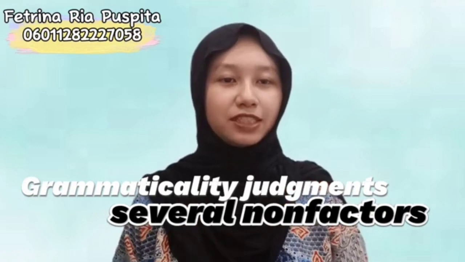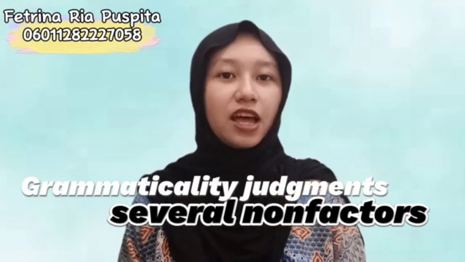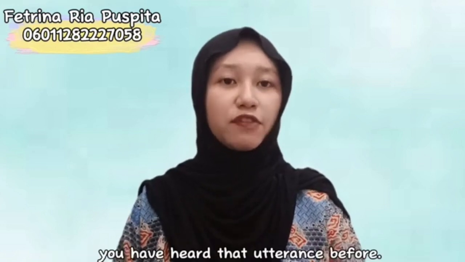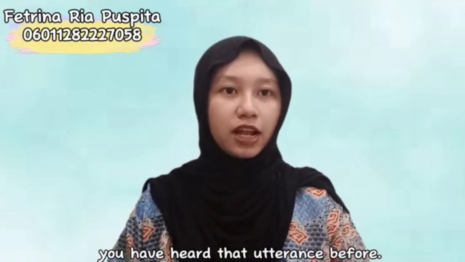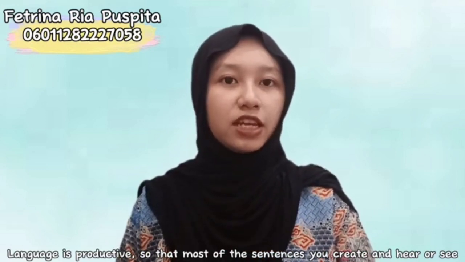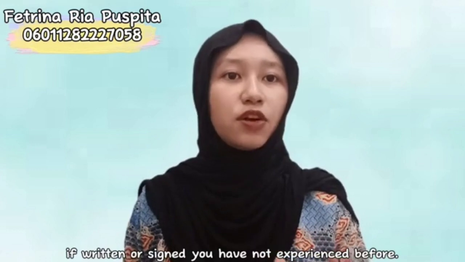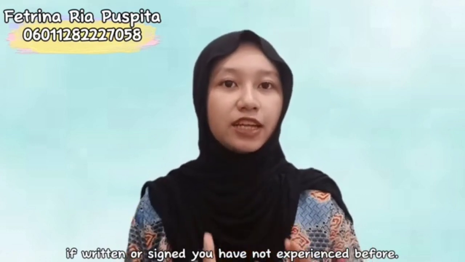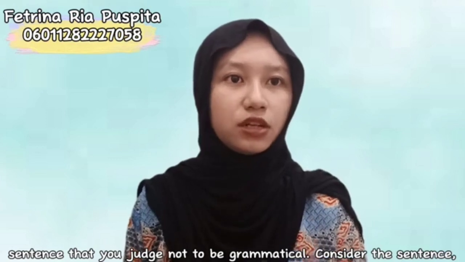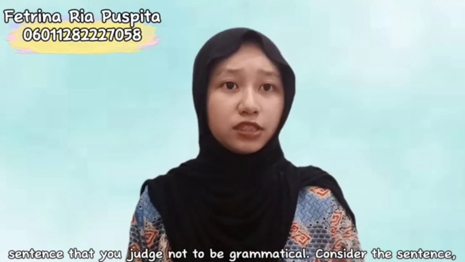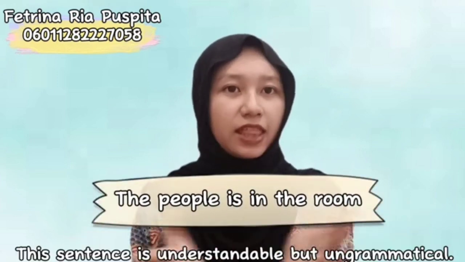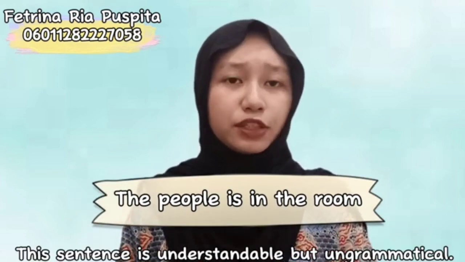Now, some non-factors in grammatical judgments. Grammaticality of an utterance is not based on whether or not you have heard that utterance before. Language is productive, so most of the sentences you create and hear, or see if written or signed, you haven't experienced before. You might understand the meaning of a sentence that you judge not to be grammatical. Consider the sentence, for example, the people is in the room. The sentence is understandable, but ungrammatical.